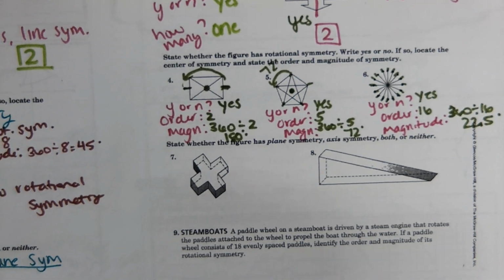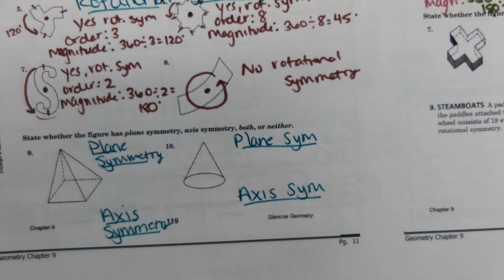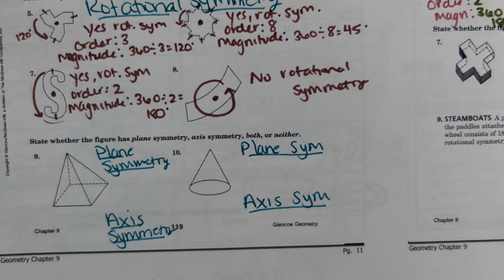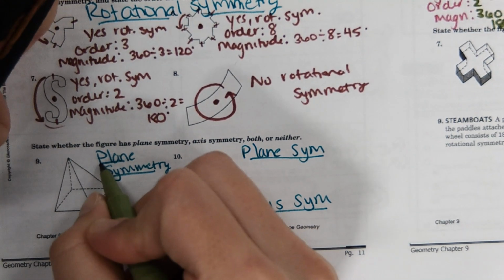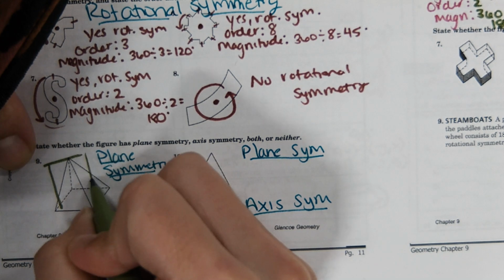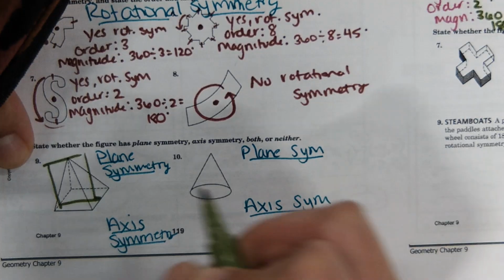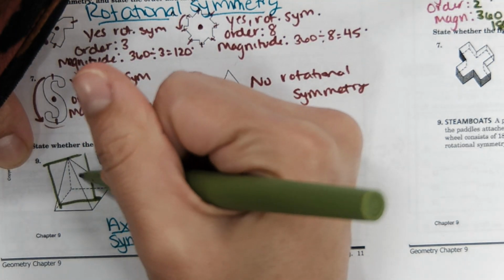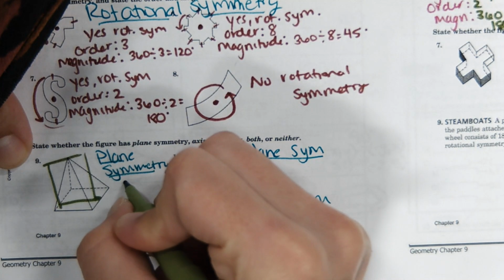Okay, next, over here. These two are new as well: plane symmetry and axis symmetry. Plane symmetry asks: can you slice this with a plane and have it be the same 3D shape on both sides? If I slice it right here with a plane, would it be the same on both sides? And it would be, yes.